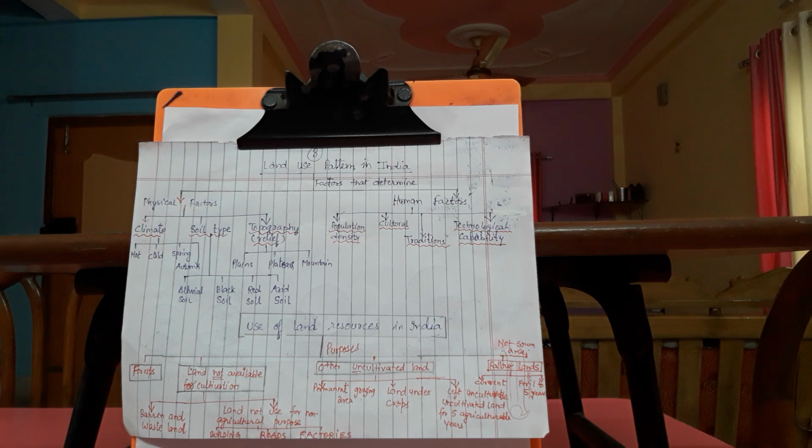Next is the technological capability. Everything may be there, but if technological capability is not there, then the human factor won't be able to work there. So the need for this technological capability is also a must.